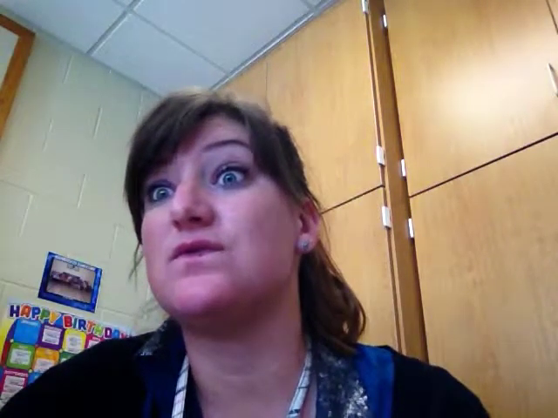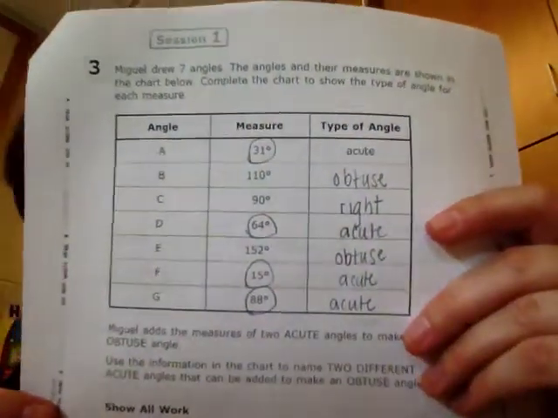Okay, now what I'm going to do is I have to take two of the small angles, so I'm going to circle. 31 could be one, 64 degrees could be one, 15 degrees or 88 degrees. Those are my options. Now I have to add two of those together to be greater than 90 degrees. So I might take 88 degrees plus 15 degrees, and I'm going to get 103 degrees. Is 103 degrees an obtuse angle?